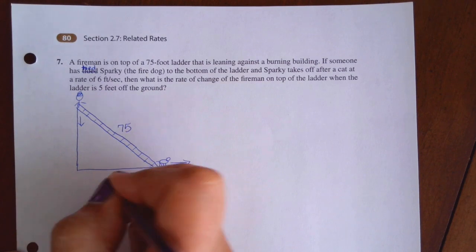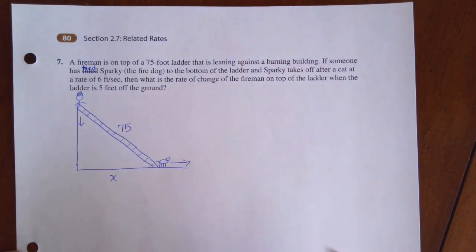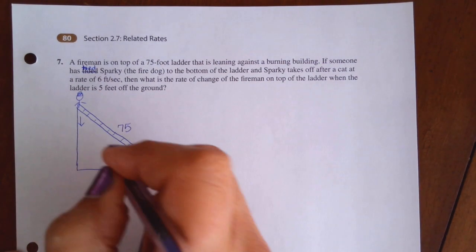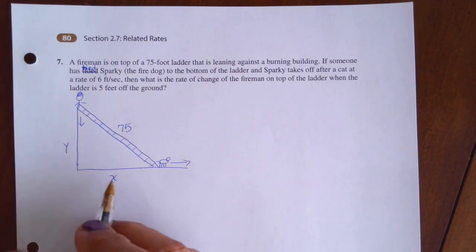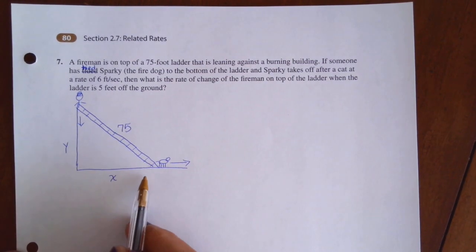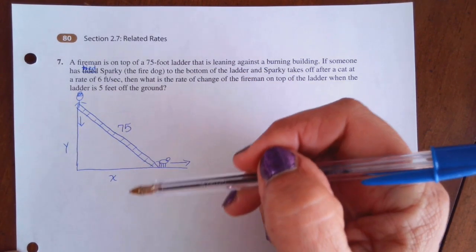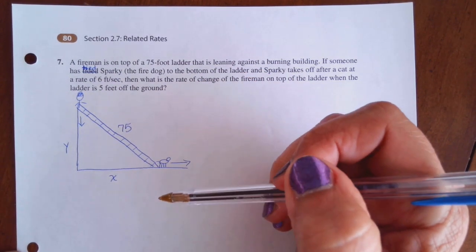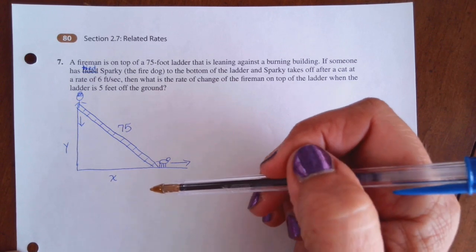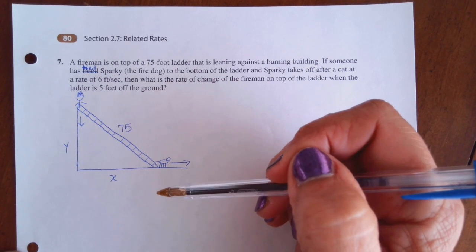You can pick any letters. Sometimes I'll pick letters that match, but this doesn't really give me anything. So I'm just going to call this bottom piece X because that's the horizontal side, and I'll call this Y. Now some of you can do ABC. Some of you see triangles with ABC better. It doesn't really matter the letters. You just have to keep up with things, okay?